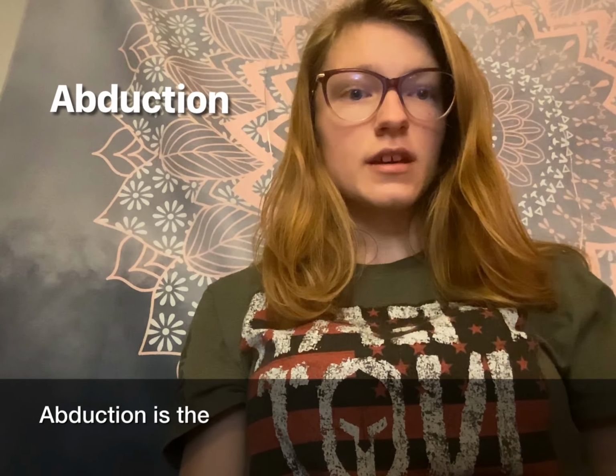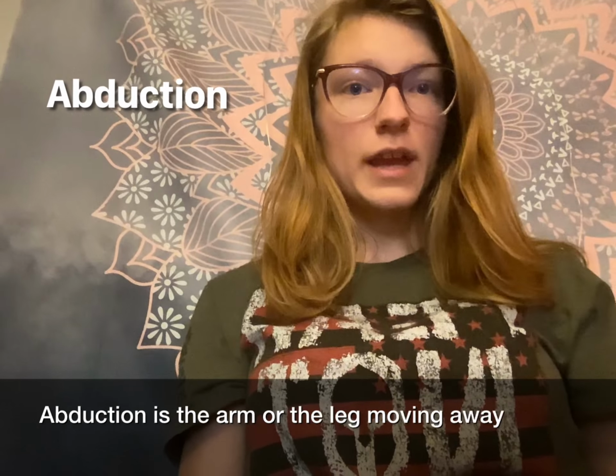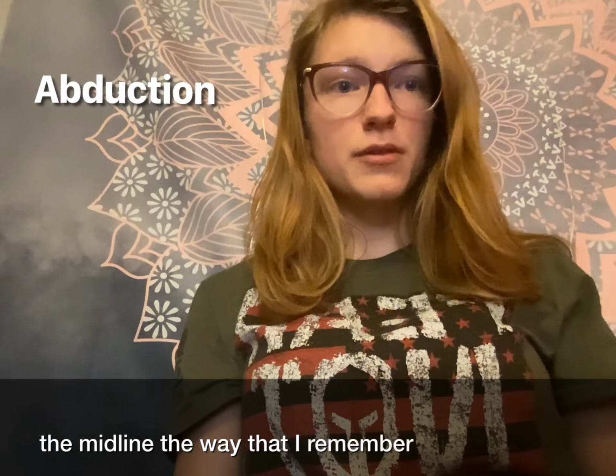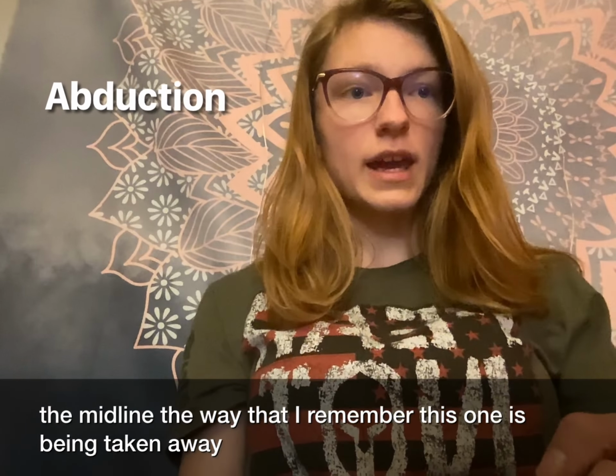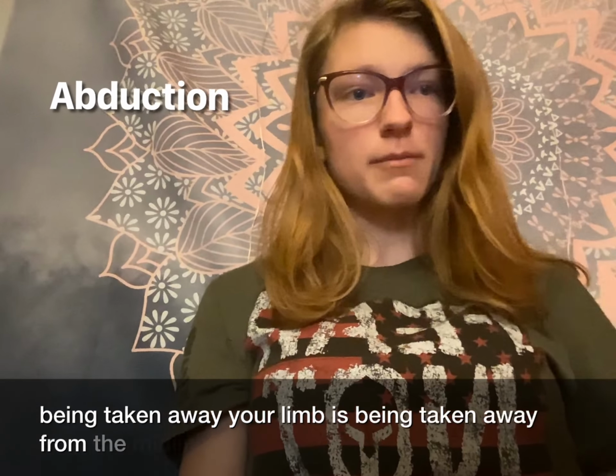Abduction is the arm or the leg moving away from the midline. The way that I remember this one is being taken away. Your limb is being taken away from the midline.